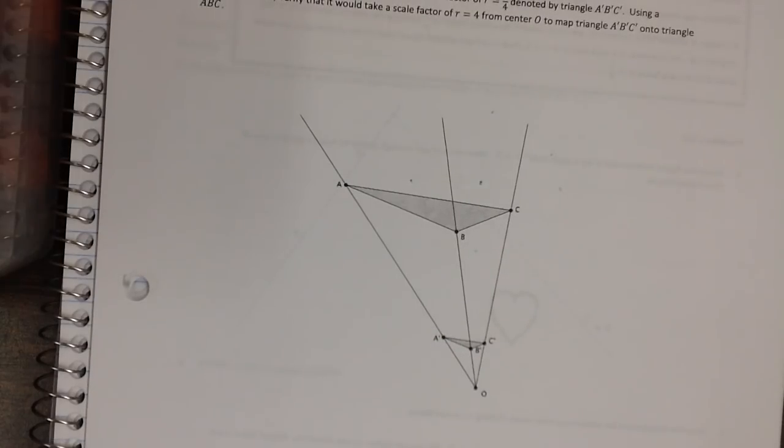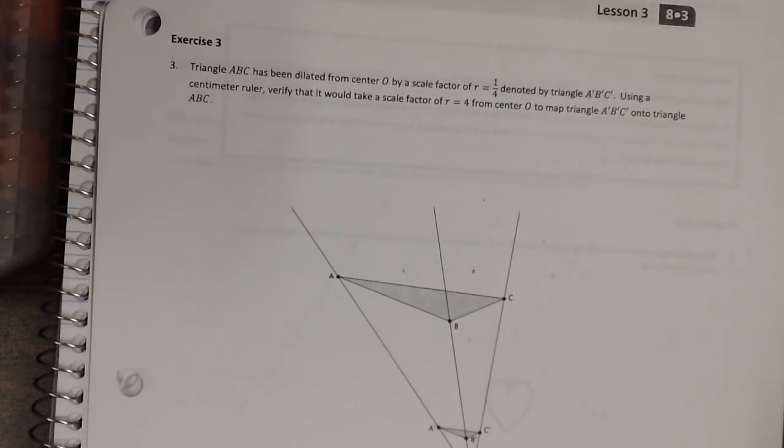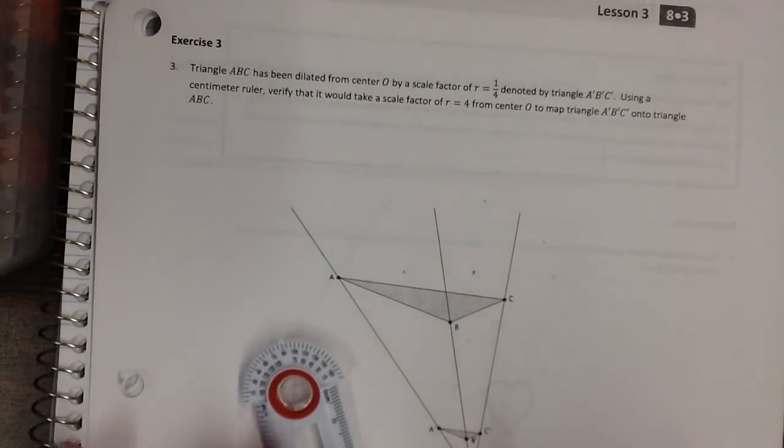So here we go. It says triangle ABC has been dilated from center O by a scale factor of 1/4, denoted by A prime, B prime, C prime. Using a centimeter ruler, verify that it would take a scale factor of 4 to map A prime, B prime, C prime onto triangle ABC. So here's our small one.